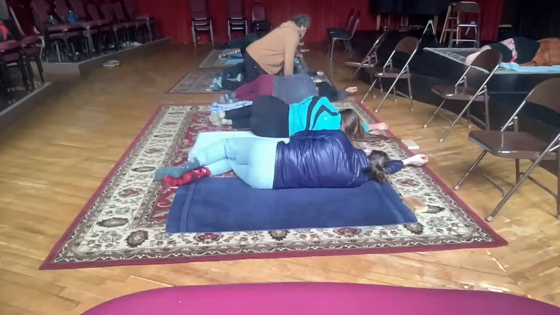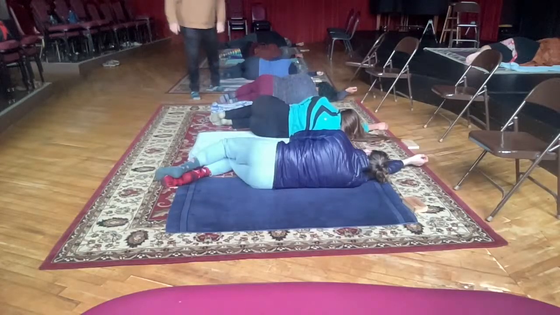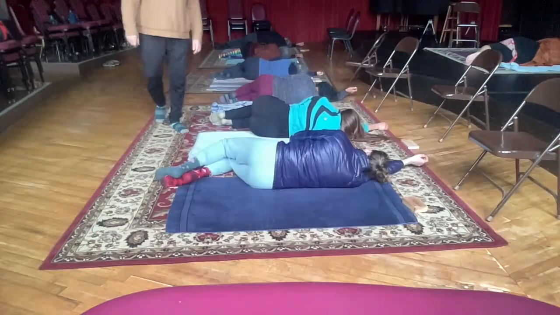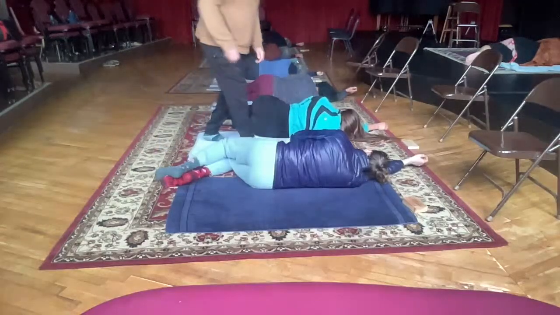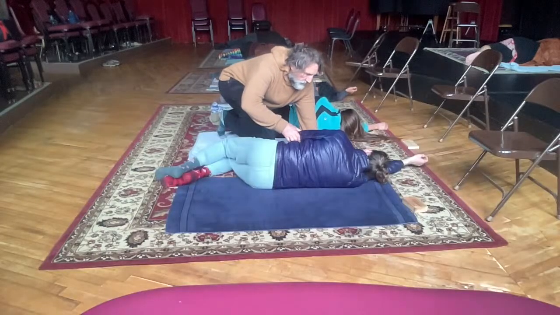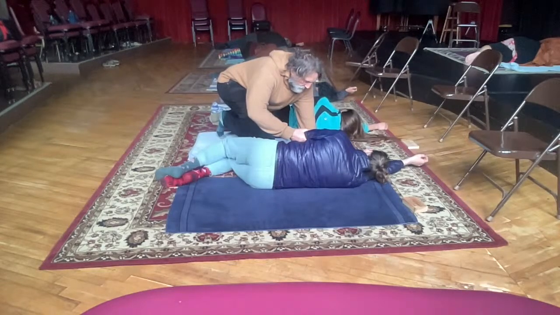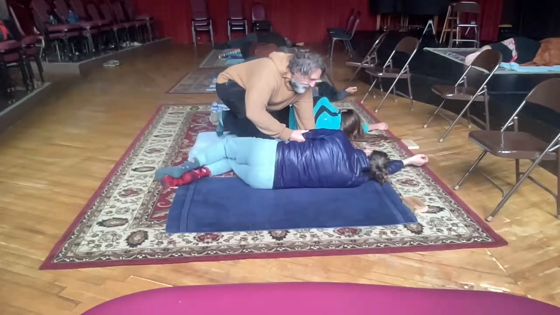Use the connection of the bones in the wrist and the upper bones of the arm to translate the weight into informing the muscles further up the arm to release. Yes.